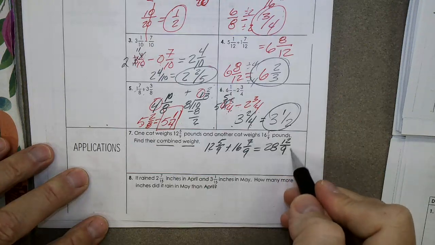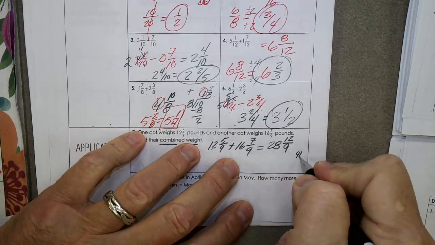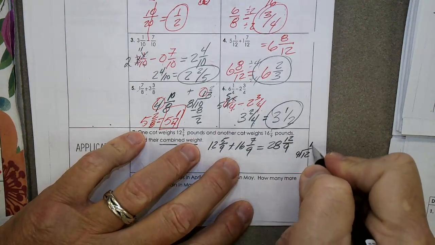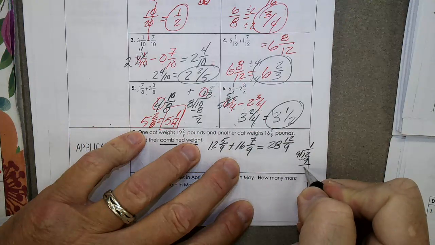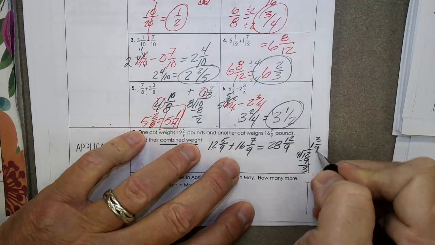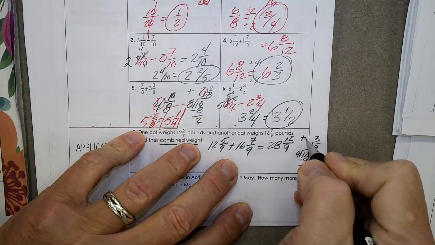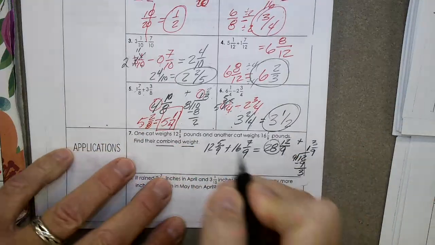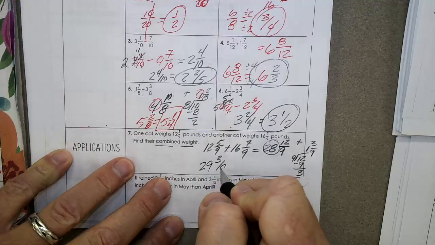I don't like this. We need to change that, right? So 9 into 12. 1 goes into 9, 9. Subtract, get 3. Okay, so 12/9 equals 1 3/9. We're going to add that to the 28. So we're going to end up with 29 3/9.